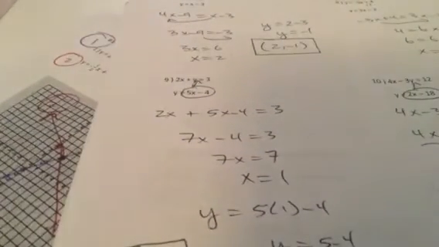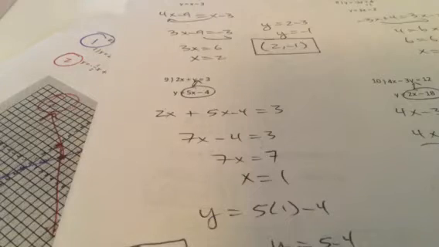Plug that in, you literally know what y is. So instead of writing 2x plus y, write 2x plus 5x minus 4. You get x is 1. Y is also going to be 1.